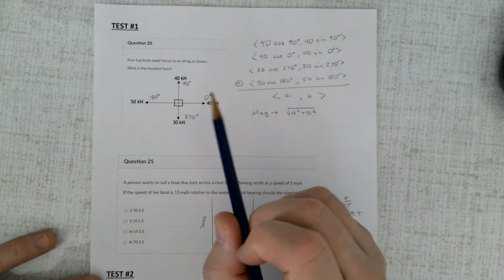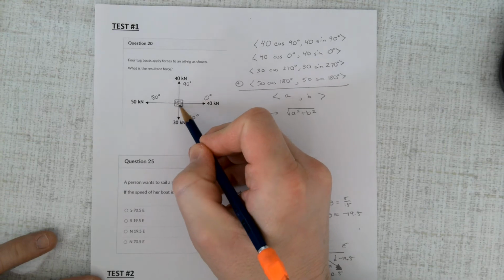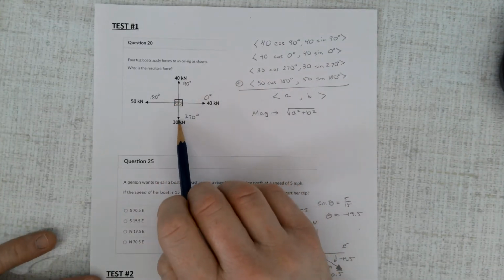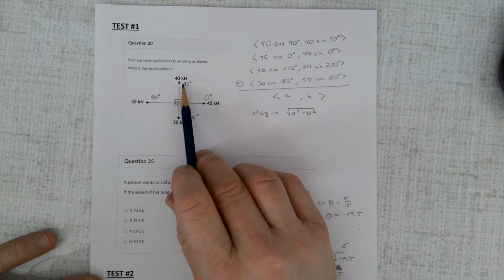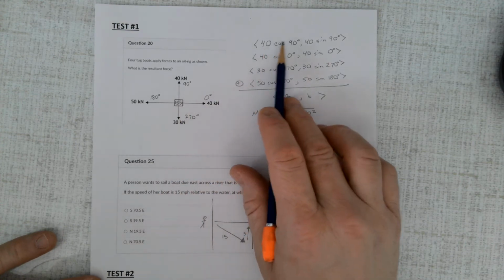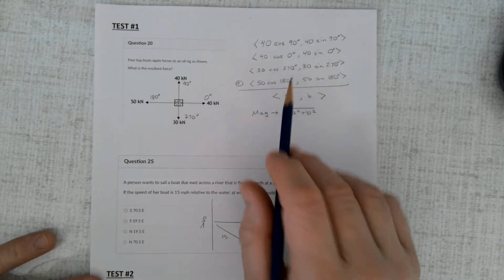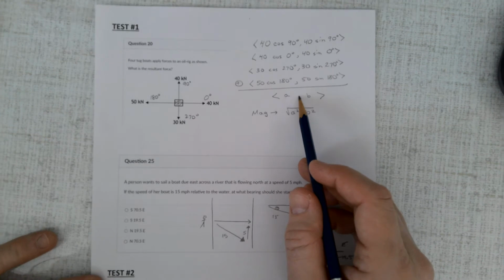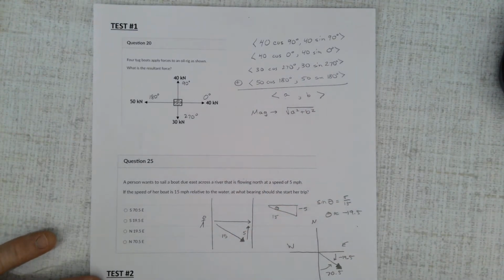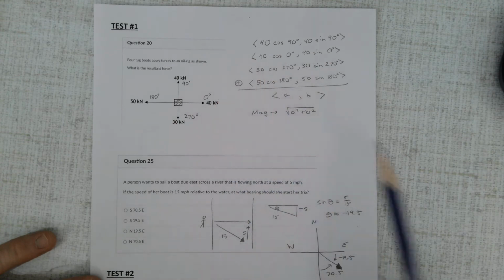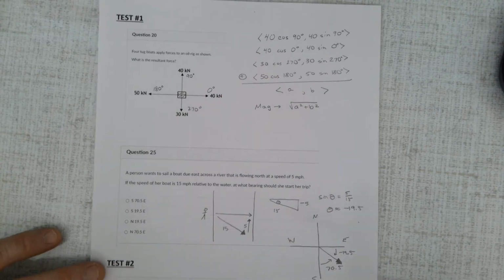Question 20 has an object in the middle being pulled in 4 different directions, and you can put the unit circle measurements there and simply add up the vectors. If you add up these vectors, you will have an A and a B, and the question's only finding the magnitude, so you'll be good with that. There's a shortcut for this, but this is one way to do it.